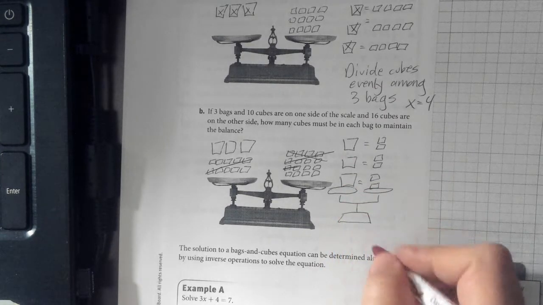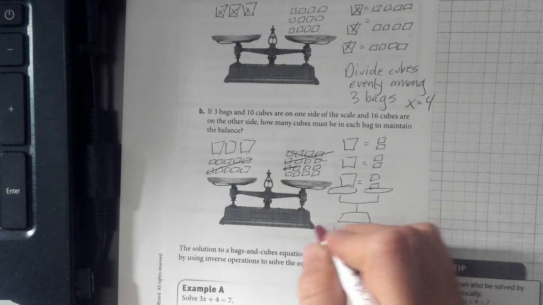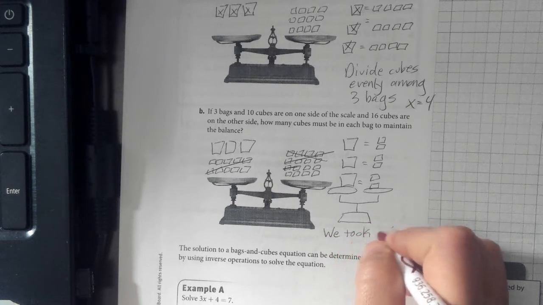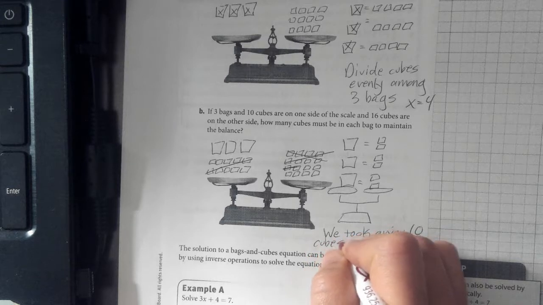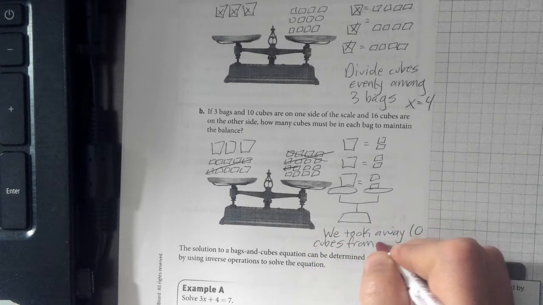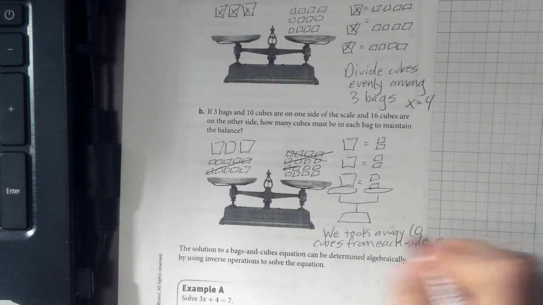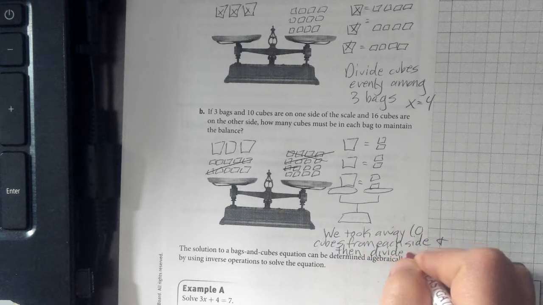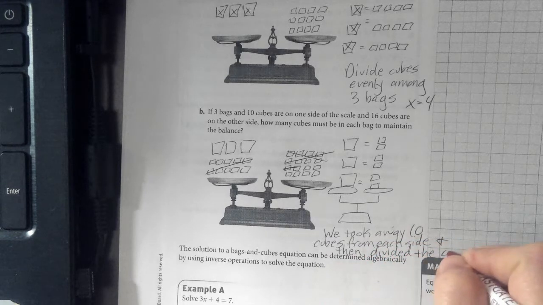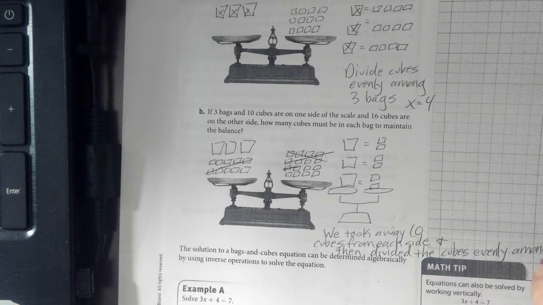Okay, so that means that first we took away 10 cubes from each side, and then divided the cubes evenly among the bags.